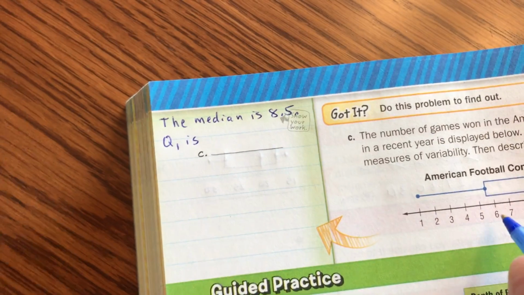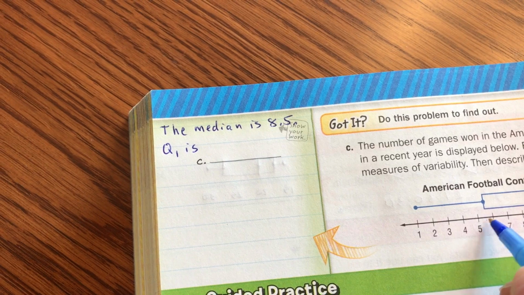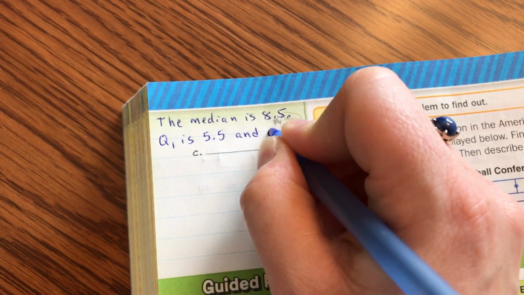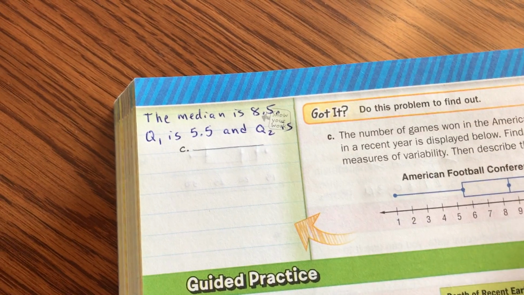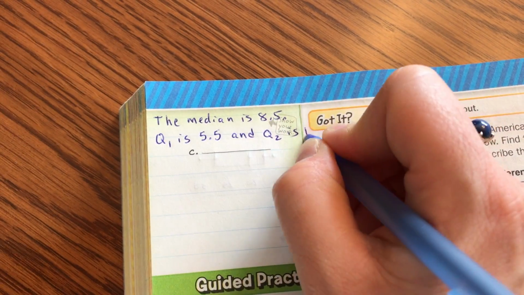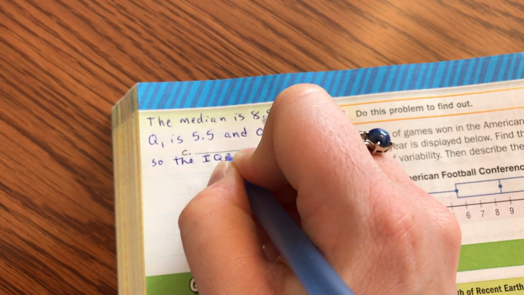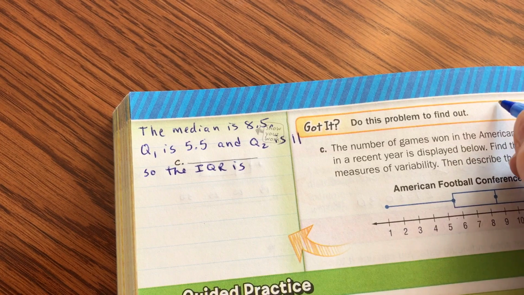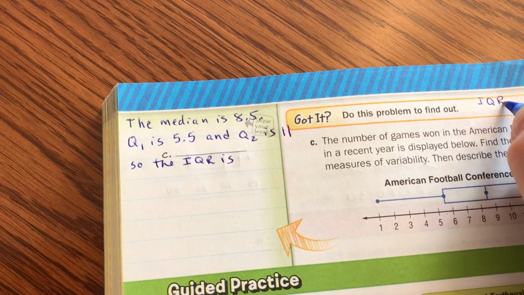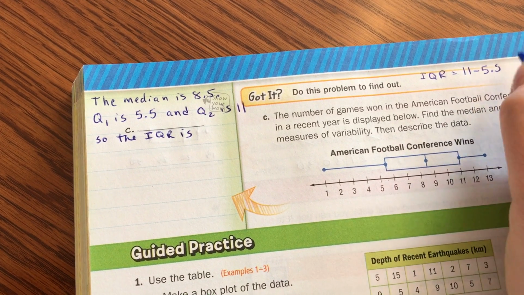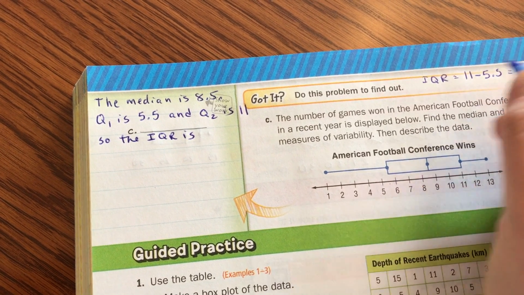Q1 is what? 5.5. And Q3 is 11. So the interquartile range, IQR, is 11, take away 5.5. So that would be 4.5.